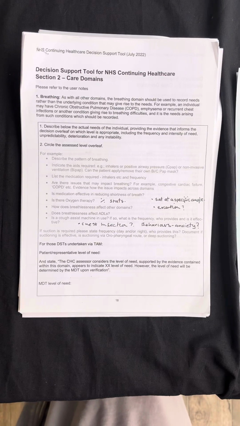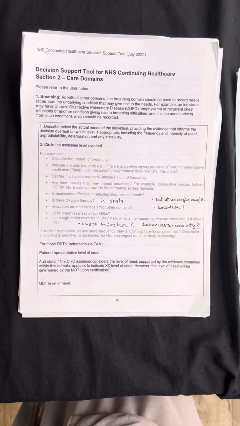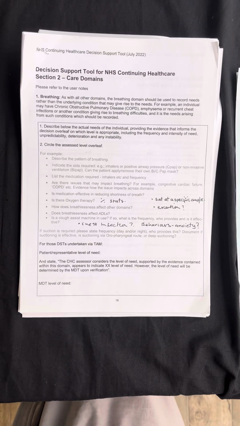So I hope this helps you understand a bit more about the breathing domain and what information you're trying to get onto the page. This is what all nurse assessors will be doing, and that is drawing out the information so it makes it easy for the Integrated Care Board or ICB to make a decision on eligibility. So your quality of information and the questions that you ask are very important, because things will be sent back to you to ask further questions. So let's get the information there in the first place.